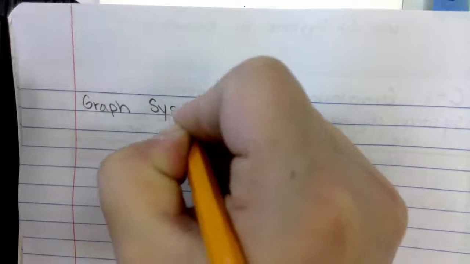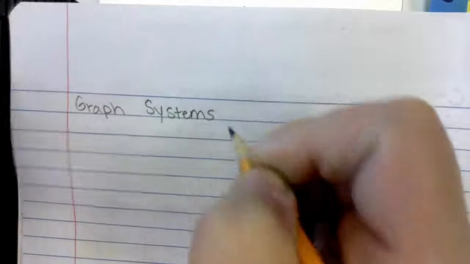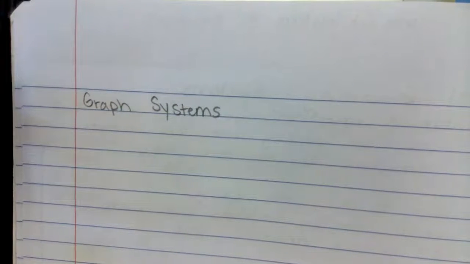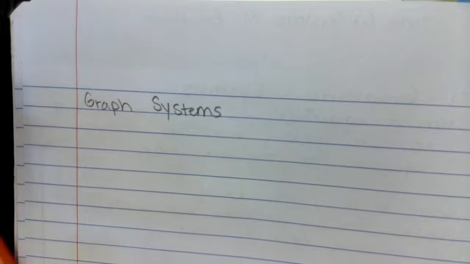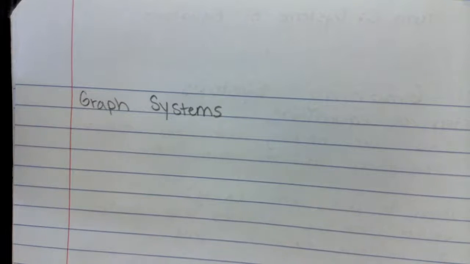Alright, we already talked about graphing. When we graph systems, that line is a line of ordered pairs. When we graph a line, so if I start by graphing a line, let's do my green one.